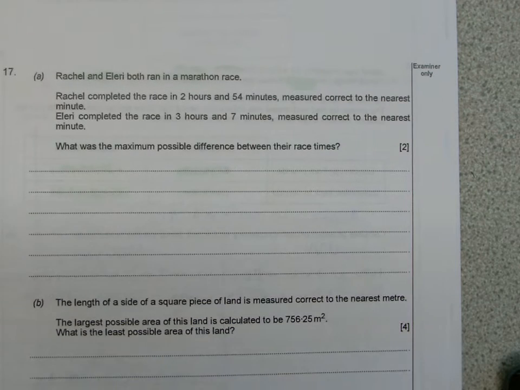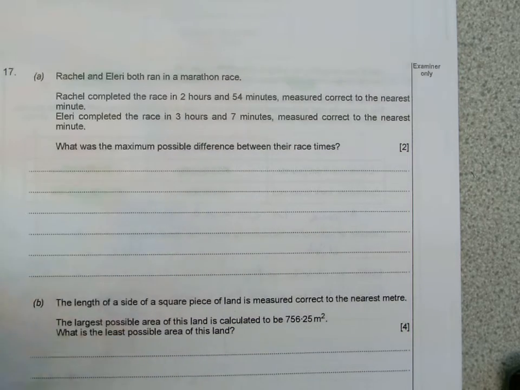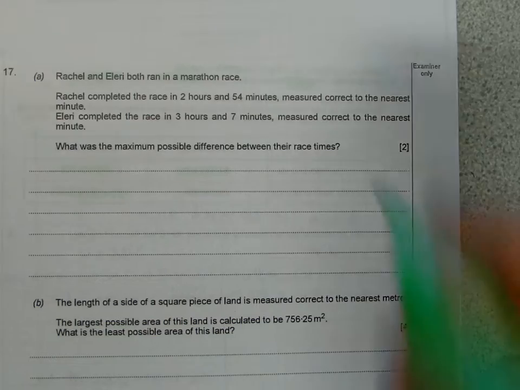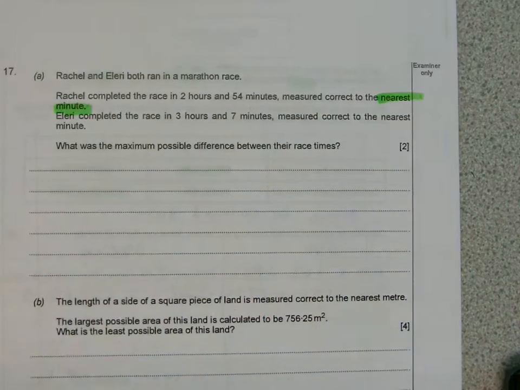Right, question 17. Rachel and Larry both ran in a marathon race. Rachel completed the race in 2 hours and 54 minutes, measured correct to the nearest minute, and Larry then 3 hours and 7 minutes, measured correct to the nearest minute. What was the maximum possible difference between their race times? Now, you might think I just have to look at the gap in terms of minutes, but remember, this says they're measured to the nearest minute. Okay, so there's some error here in the measuring.